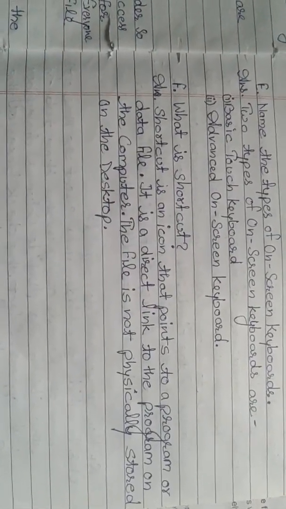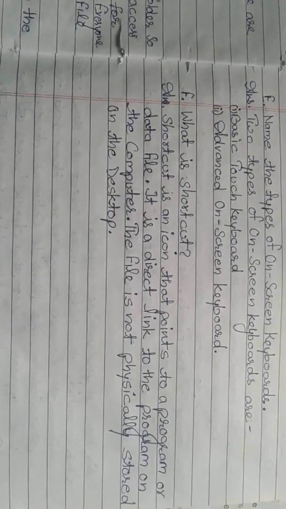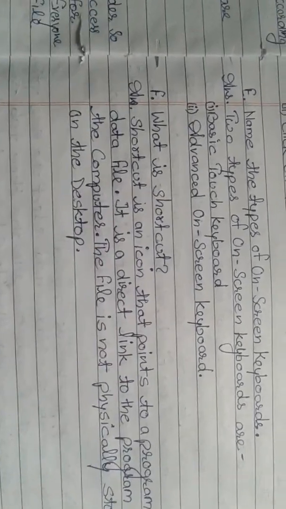The last one, what is a shortcut? A shortcut is an icon that points to a program or data file. It is a direct link to the program on the computer. The file is not physically stored on the desktop; it is only a shortcut to reach the file or folder. So this is all about the chapter.